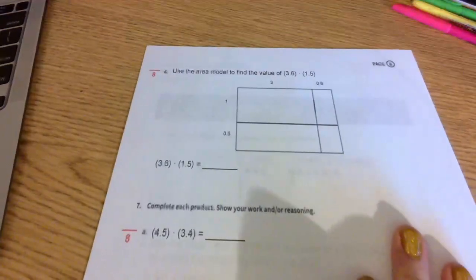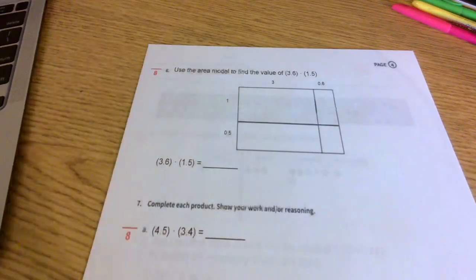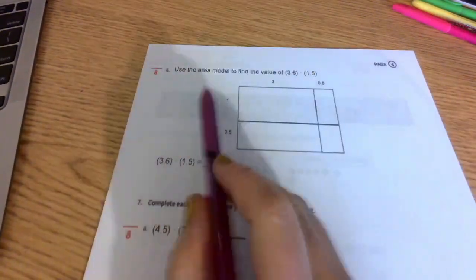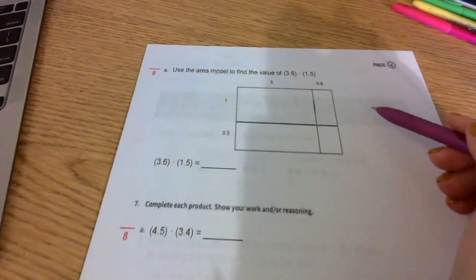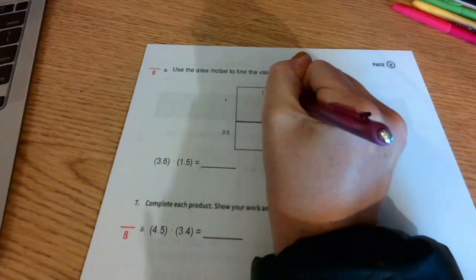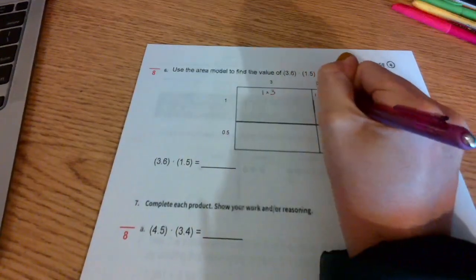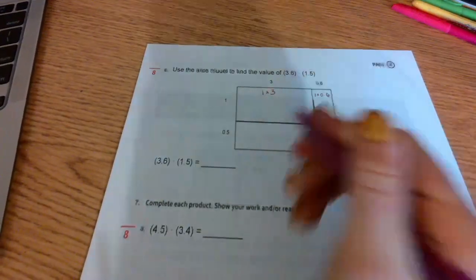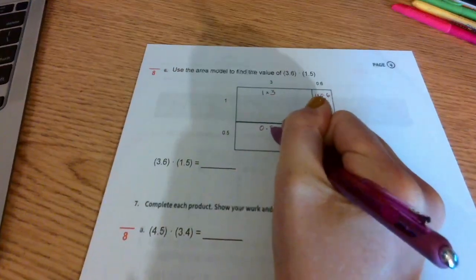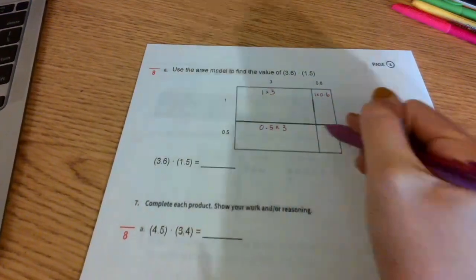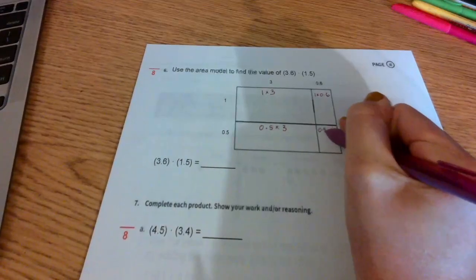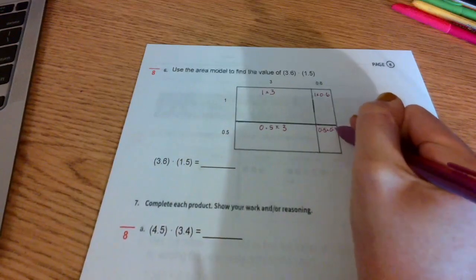Now we're going to show that we can use that area model in order to multiply our decimals. They've already drawn it for you. They've already labeled it for you. So you're going to show the product. Now you don't have to show what it is that you're multiplying in each box, but I like to because it just kind of helps my brain to stay focused.